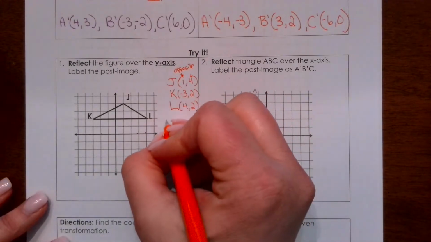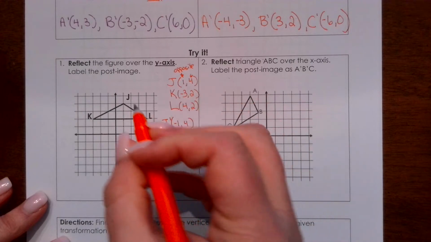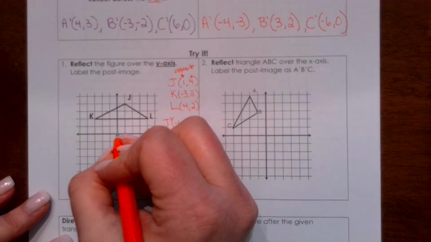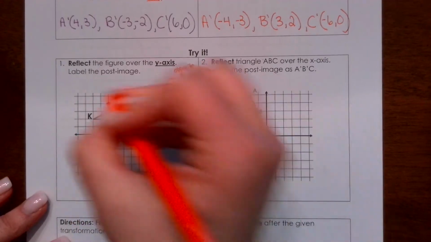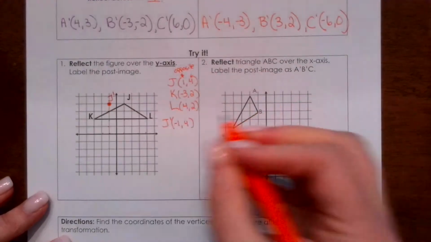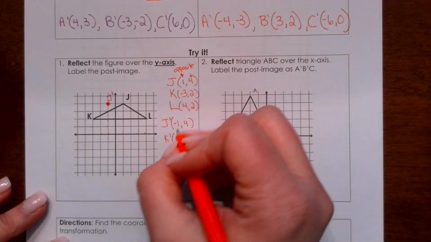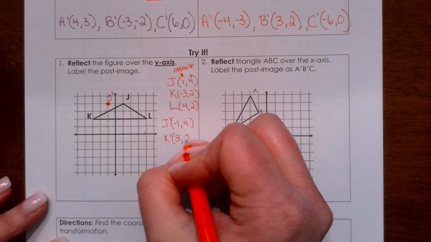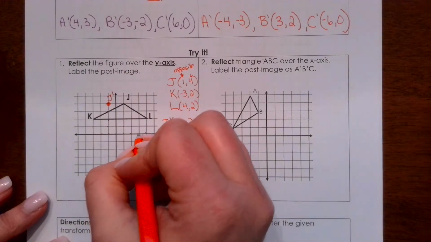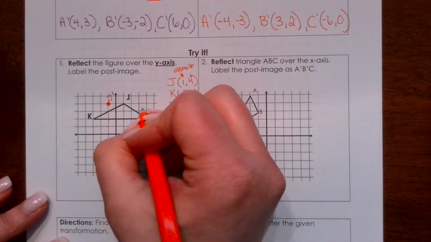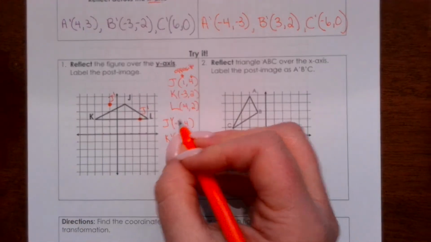So let's do J prime. I need -1, 4. So J prime is going to be now -1, 1, 2, 3, 4. There's J prime. K prime is going to be the opposite x, so it's going to be +3. Y stays the same. So K is going to be 1, 2, 3, 1, 2. There's K prime.